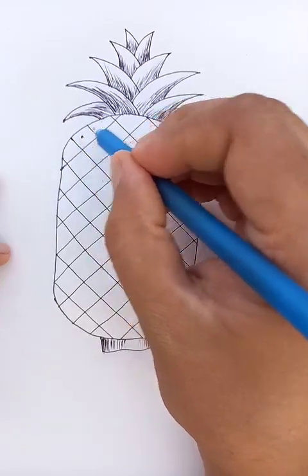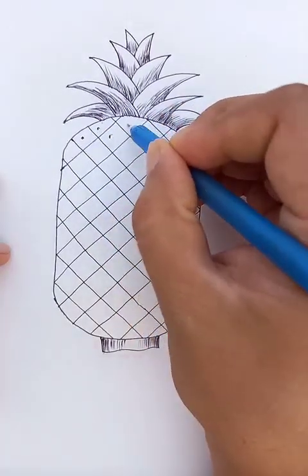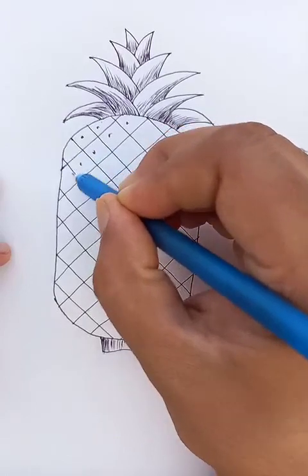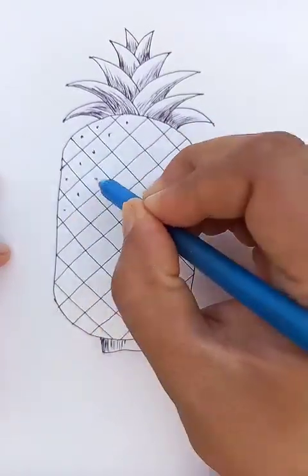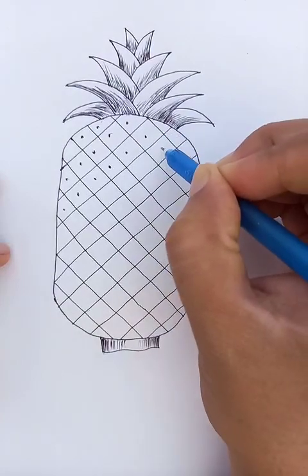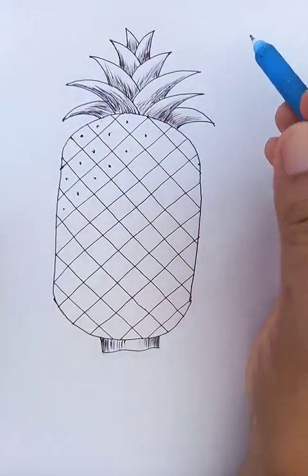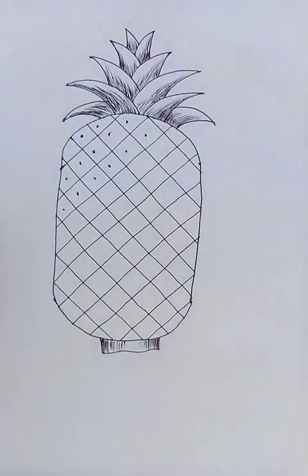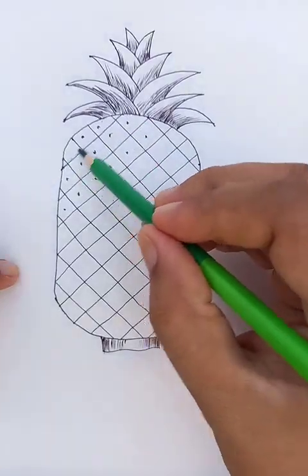All right, we can put few stops middle of it like these dots. These are called the eye, or yeah, something like that. It will be like this. We are going to put it later. Now we can put some shades here.